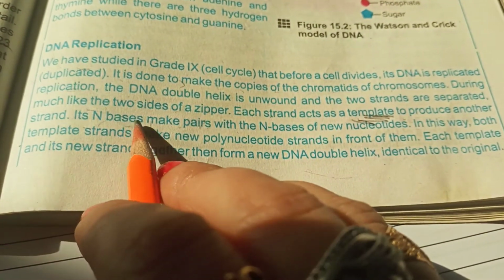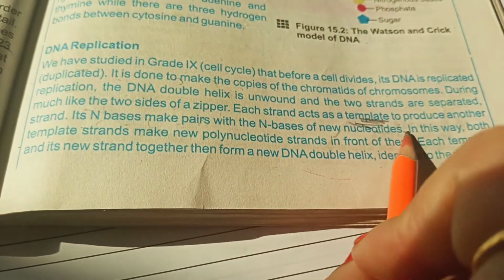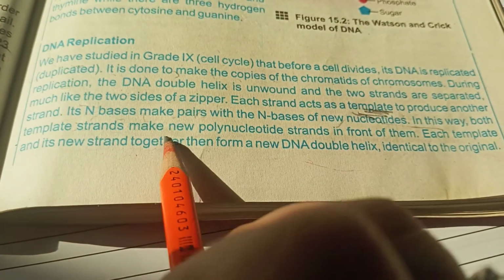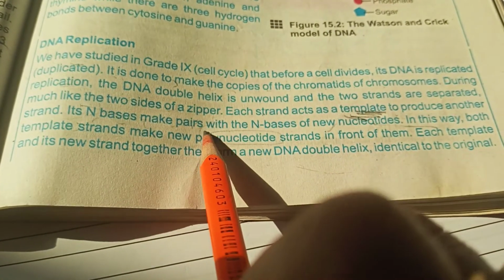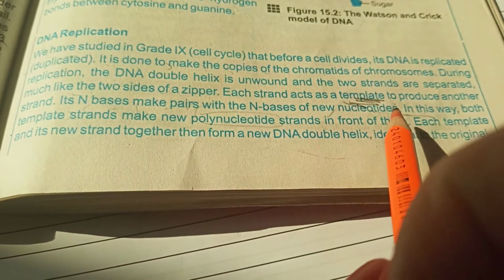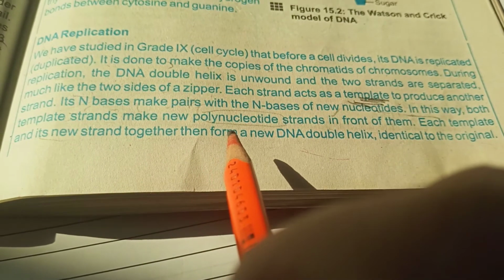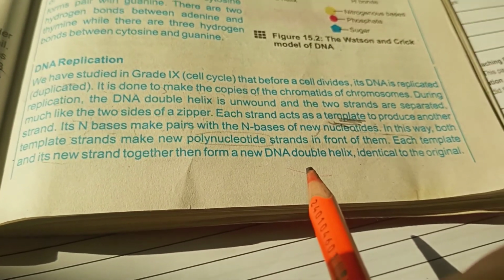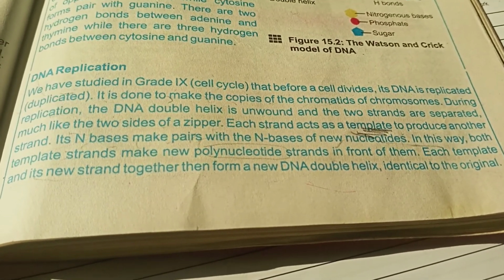Its nitrogenous bases pair with the nitrogenous bases of the new nucleotides, and in this way each template strand will make a new polynucleotide strand. Polynucleotide means having a lot of nucleotides. So each template and its new strand together then form a new DNA double helix that is identical to the original.